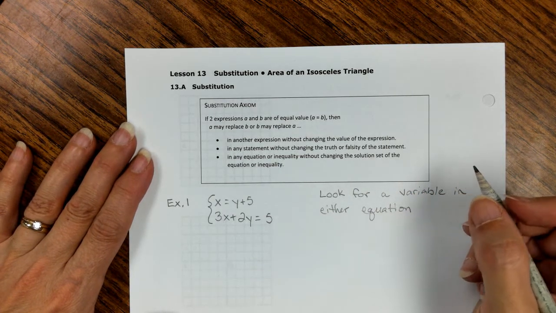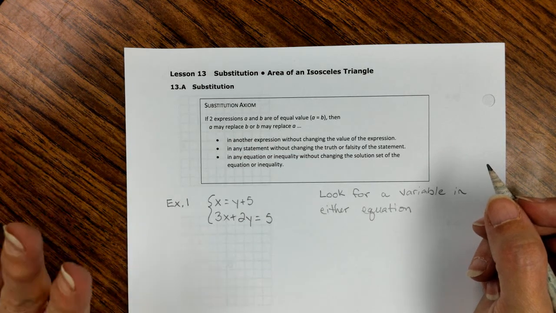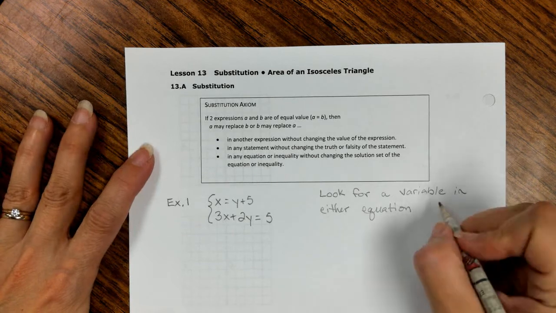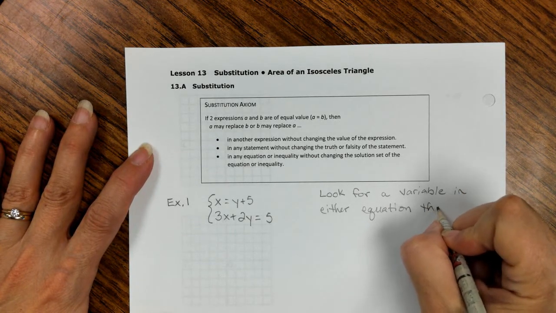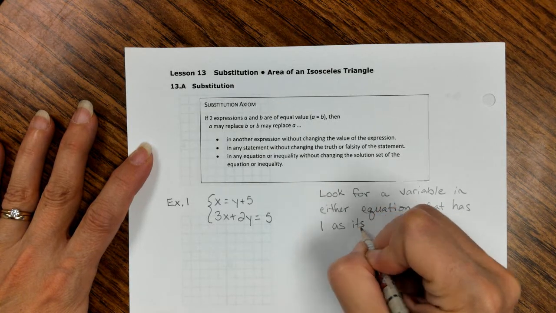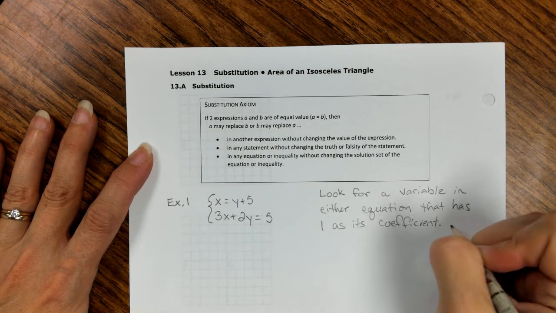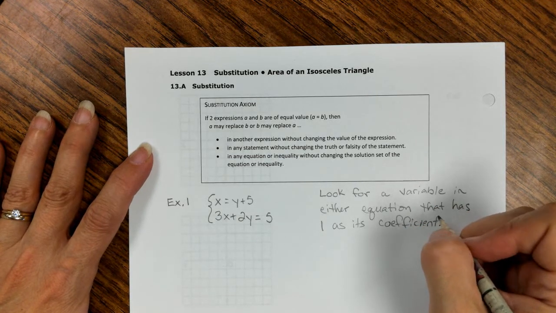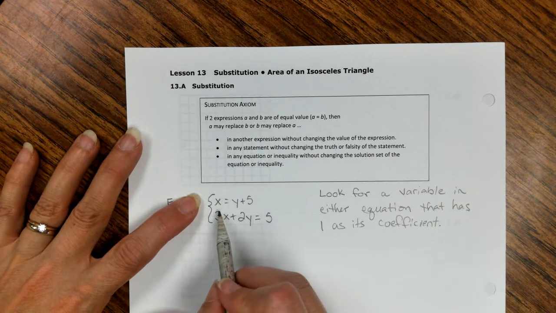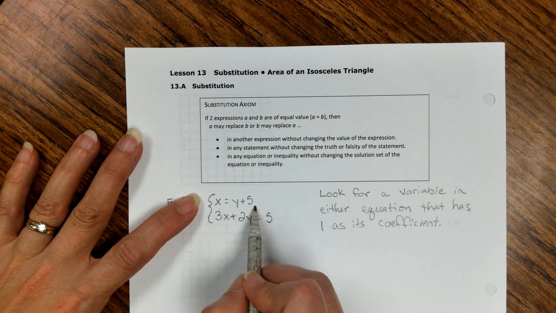We're looking for a variable that has 1 as its coefficient. And you hopefully remember, coefficient is just the number in front of it. What's really nice is when they already have one of the variables all by itself, because that's what we need. We know that x equals y plus 5. We don't know what y is yet, but we know that x equals y plus 5.